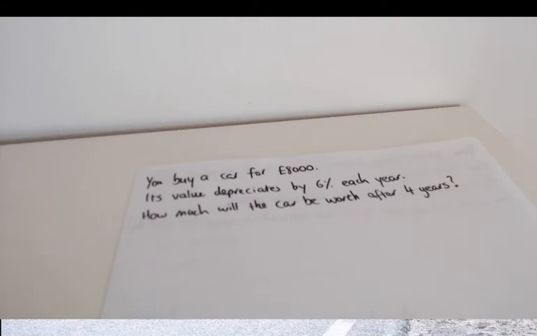I will start with something that you might recognise from National 5 and last year, and then I'll explain what a recurrence relation actually is. So you can see there the question. You buy a car for £8,000, its value depreciates by 6% each year. How much will the car be worth after 4 years?